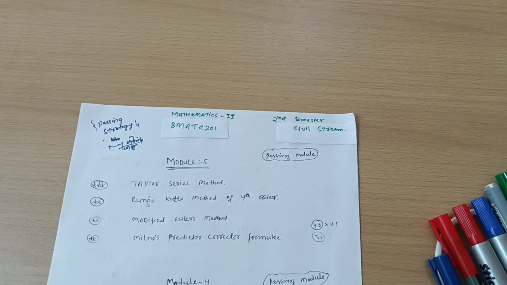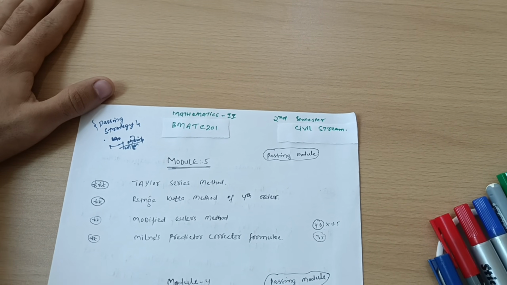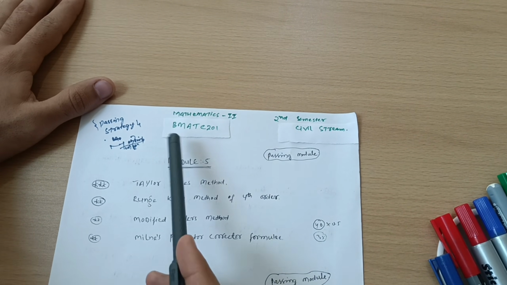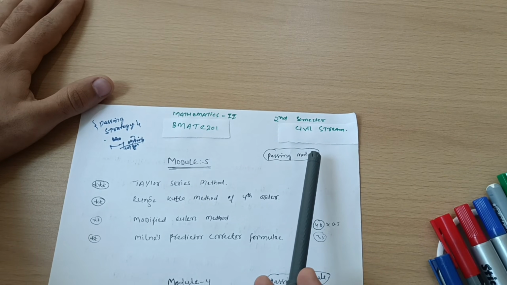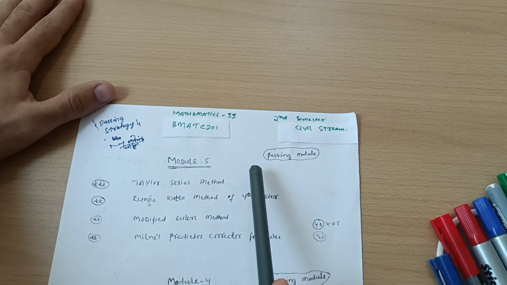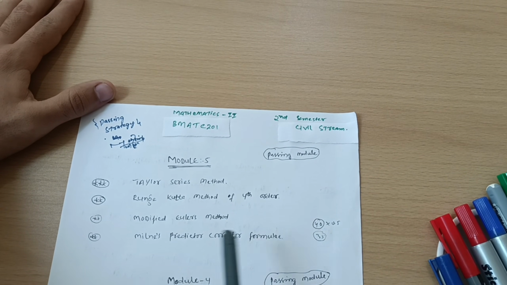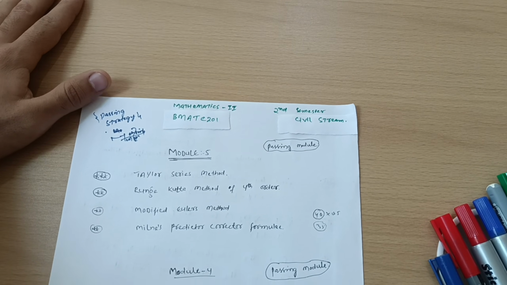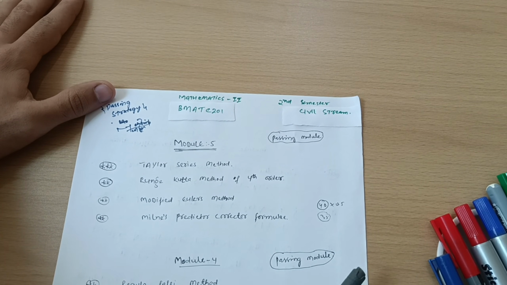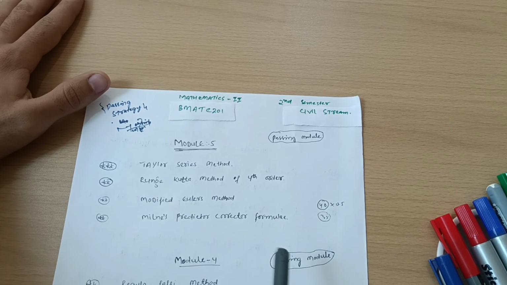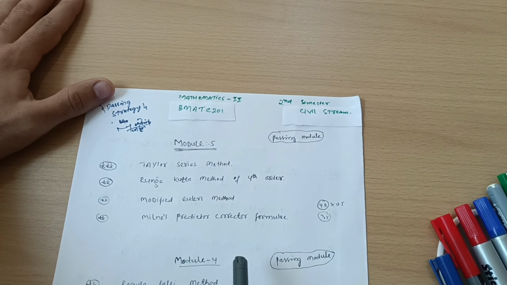So as you know, my dear friends, mathematics is the matter of concern for most of the students. This is the second sem mathematics for the civil stream students. If they want to pass the mathematics subject, if they are struggling, they have to focus on the three modules which I will discuss here so that they can pass the subject, and also they have to take one question from the rest of the two modules, which I will intimate later on.